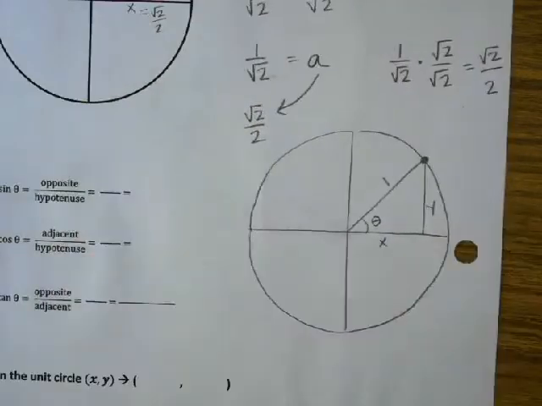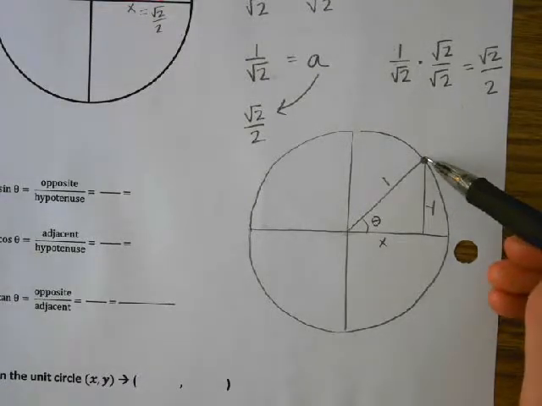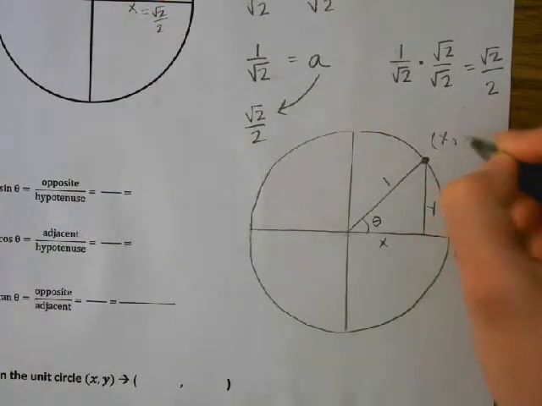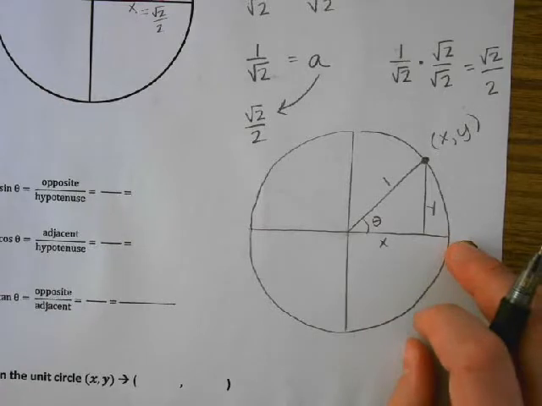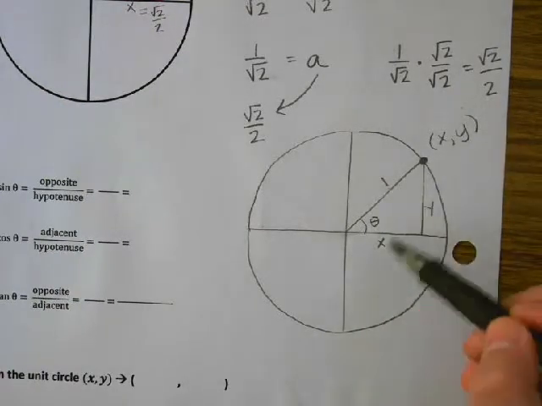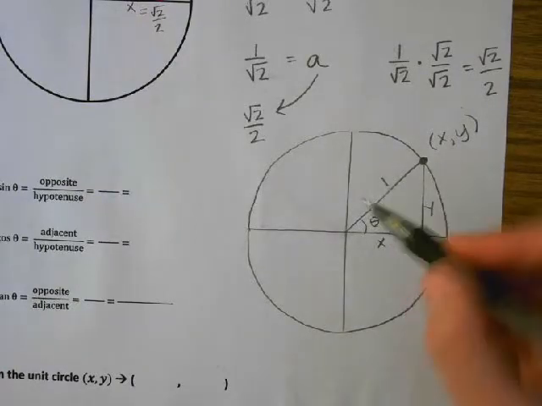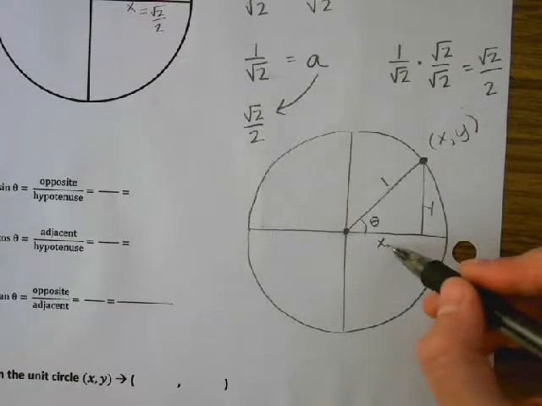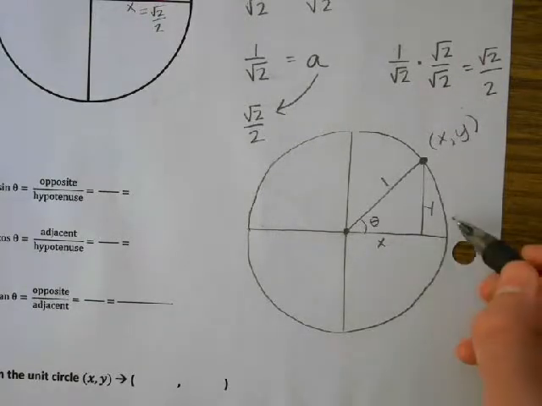Okay, so you're drawing this. And I'm just marking it the same way that I marked all the other ones. So this is the point on the edge of my circle that has an x coordinate and a y coordinate. I'm showing my radius is 1. I'm showing that my angle is the one that's here at the origin, right? That's where 0, 0 is. That's where my angle is. I'm showing that this is a side length of x and that this is a side length of y.